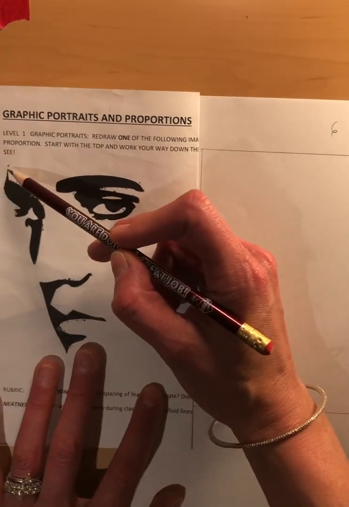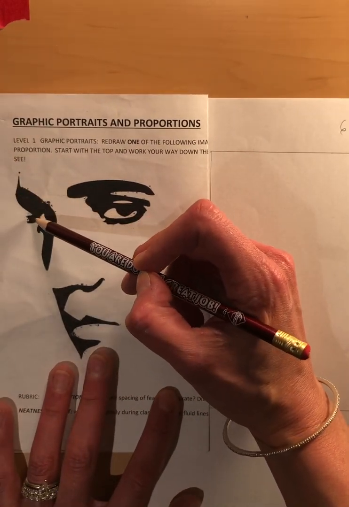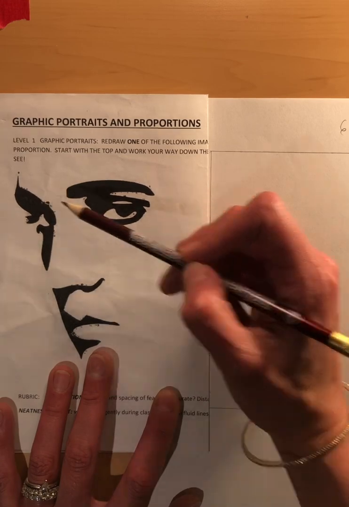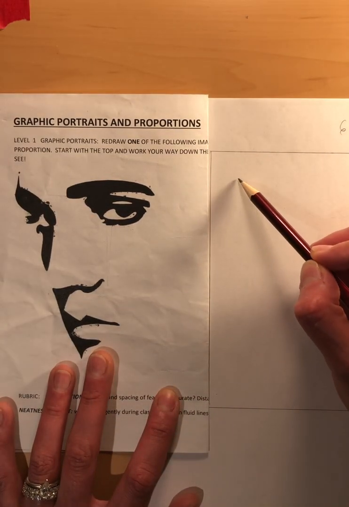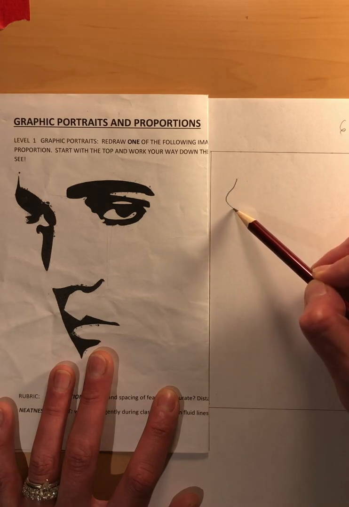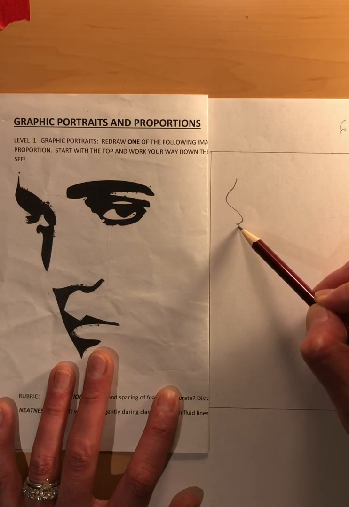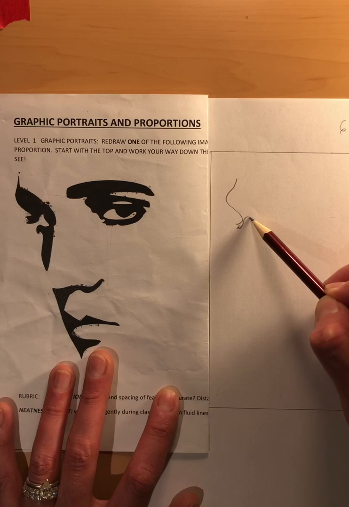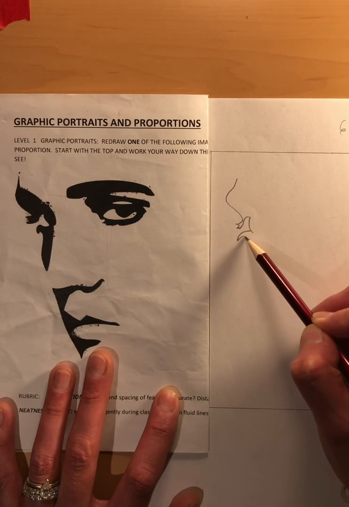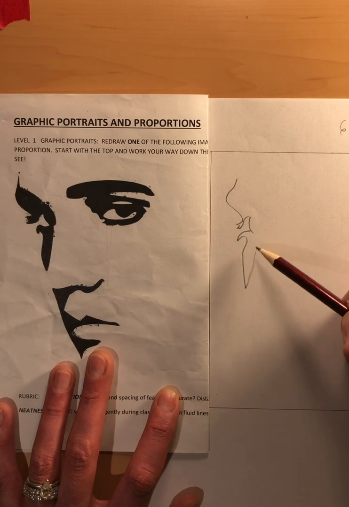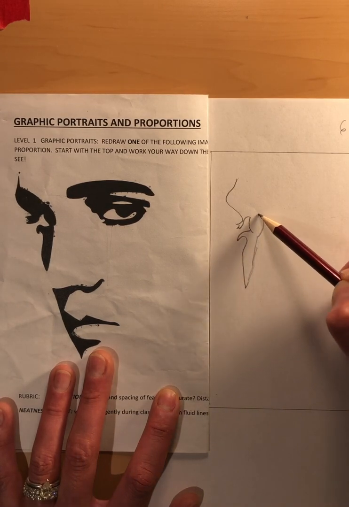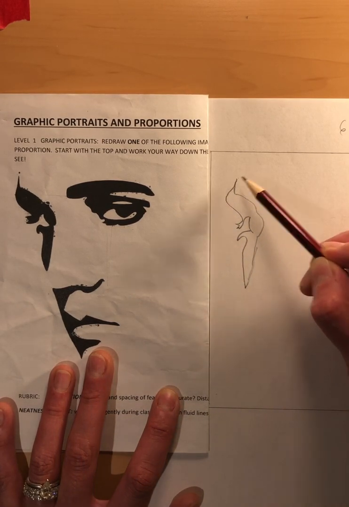So I'm going to look at this shape here and I'm going to redraw it and try to mimic it. Okay, so I'm going to start here and I'm going to go really slow, and I'm looking to mimic the shape that I see. And I'll show you how to check this.